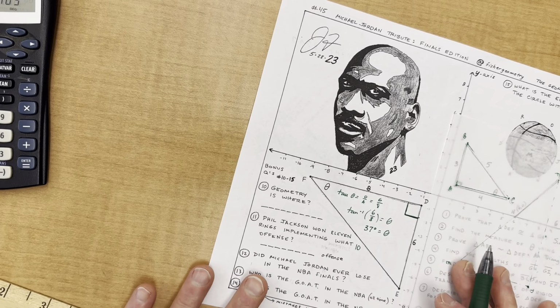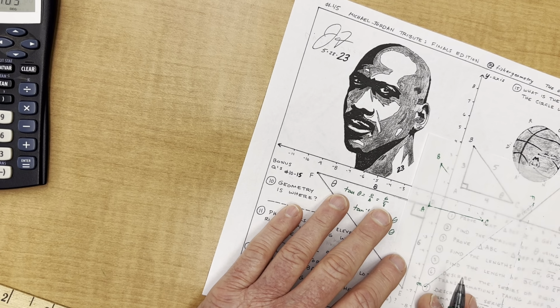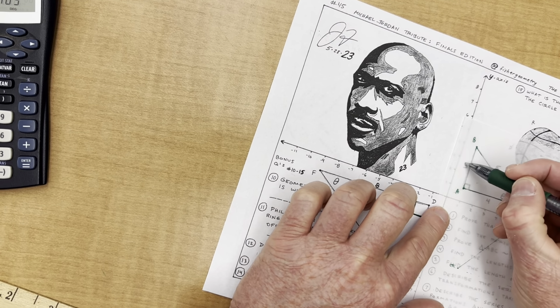I would say take A to D. Helps to write the lengths in.